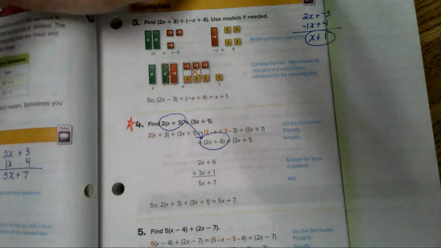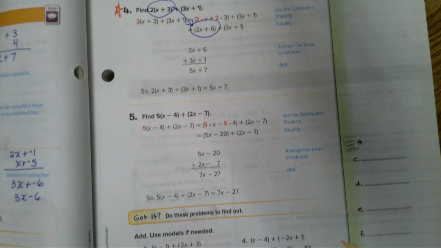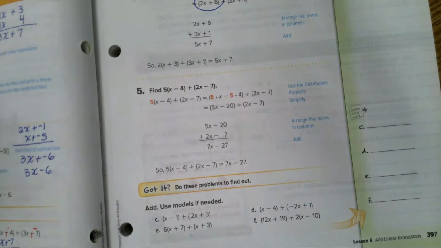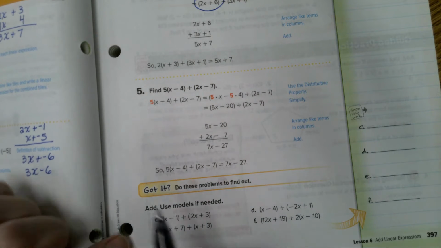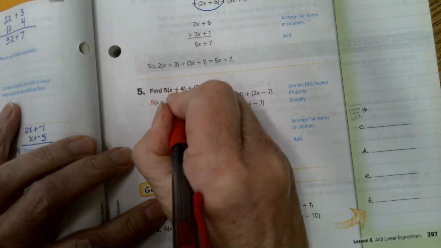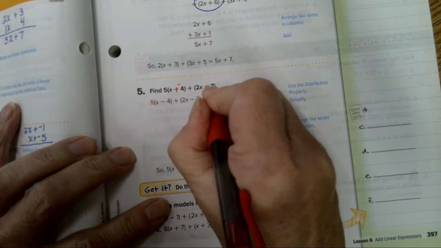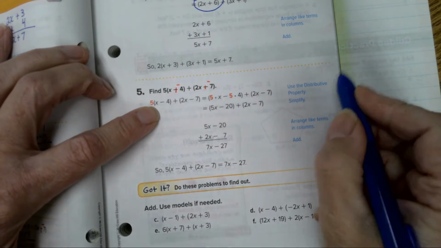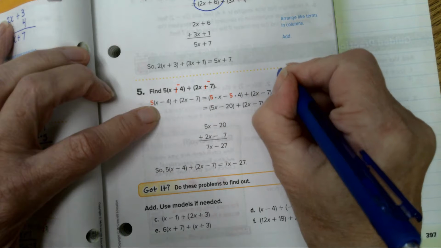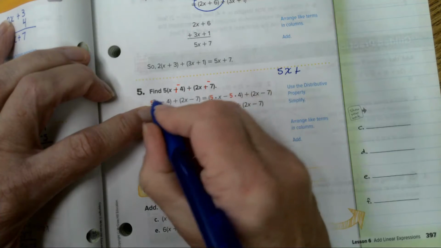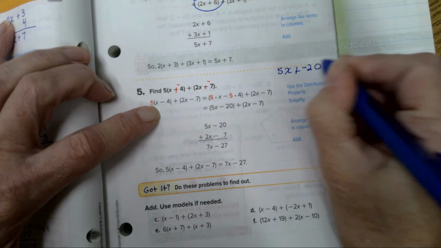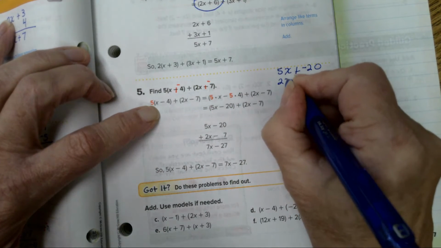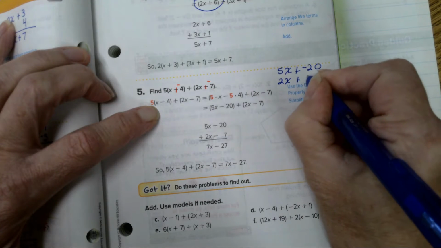Now, in example 5, here we have the use of the distributive property. We first have to get rid of our subtraction signs. Add the opposite, add the opposite. And then I'm just going to do this over to the side. 5x + 5 times negative 4 is negative 20. Then I would have 2x + a negative 7.